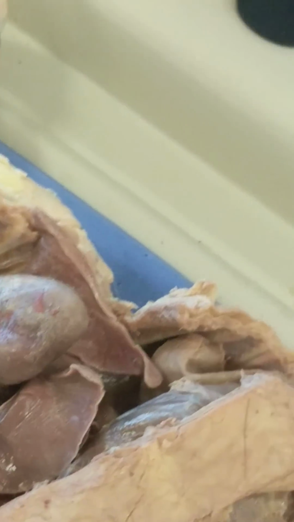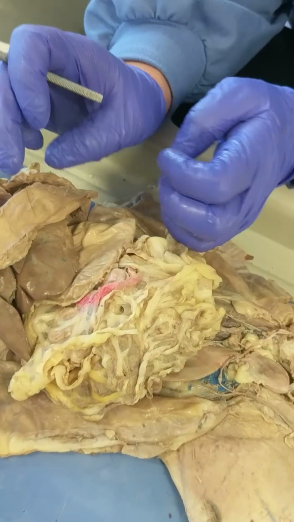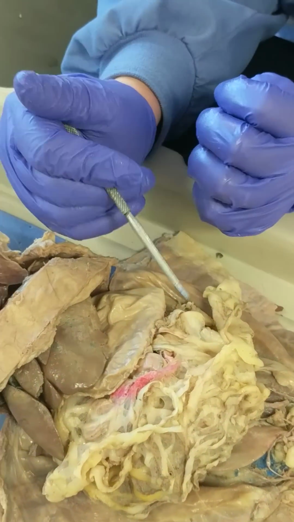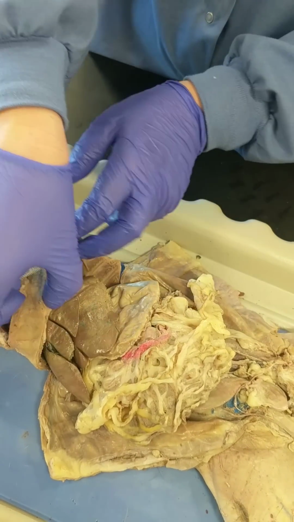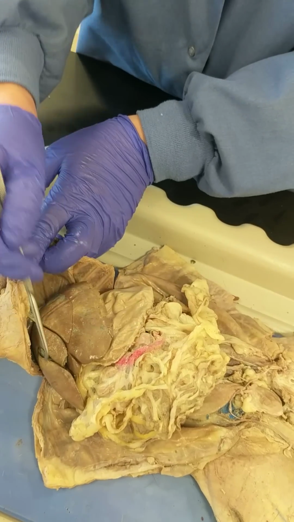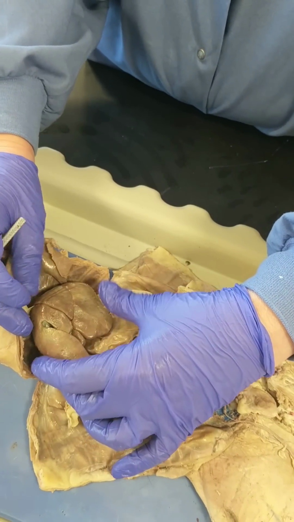Okay, now we're going to do the abdominal pelvic region, and we'll start with digestive structures, and then we'll work on urinary and reproductive. So beneath the diaphragm is the prominent liver. In all mammals, well, actually all vertebrates, the liver is huge.